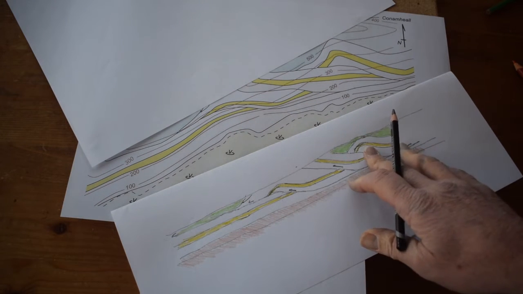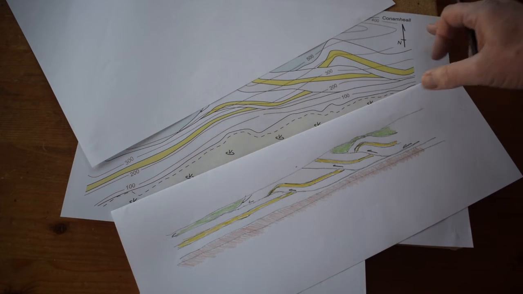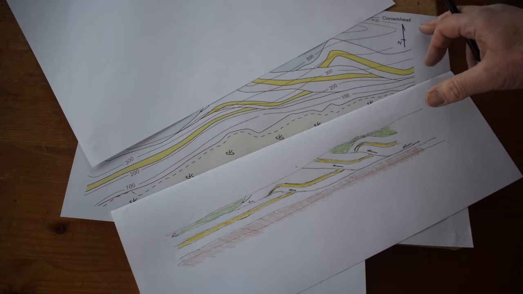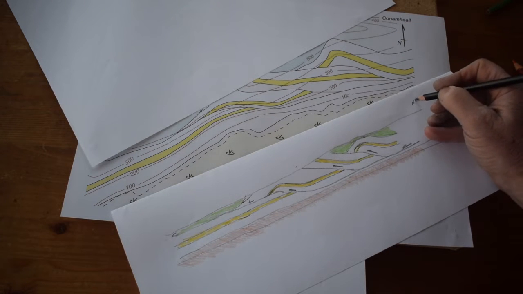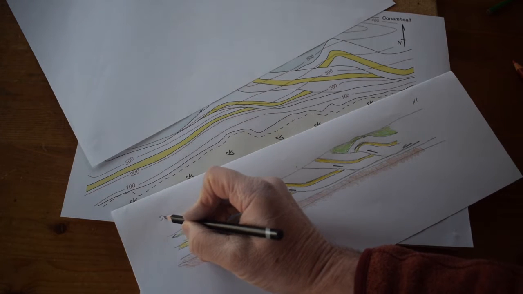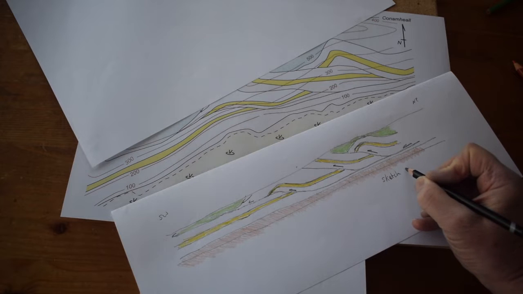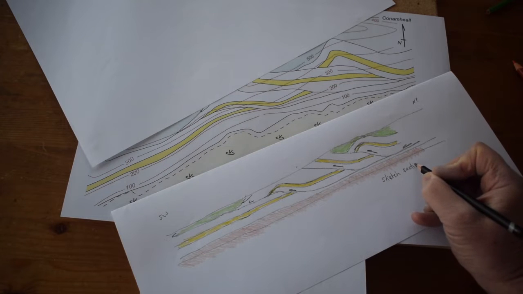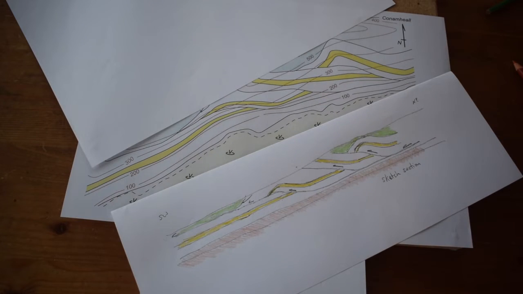So here's our cross section. We can orient it because there's a north arrow on our map. So our cross section is running in this particular case from the northeast to the southwest. So I'll just label this northeast, southwest, and it's our sketch section. So we can use this to inform the interpretation of the map.